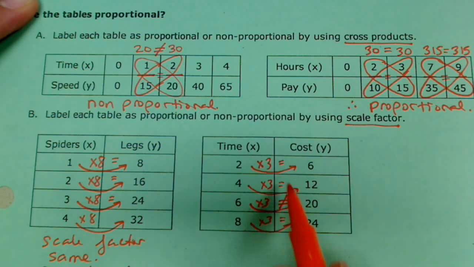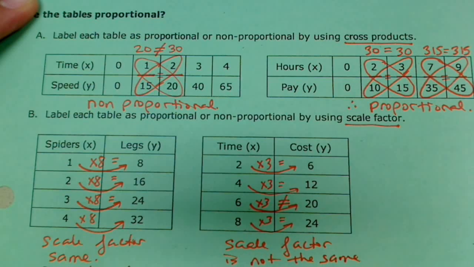But because it did not work for every single number in the table, we're going to write that the scale factor is not the same. Therefore, it is non-proportional. This whole table is non-proportional.